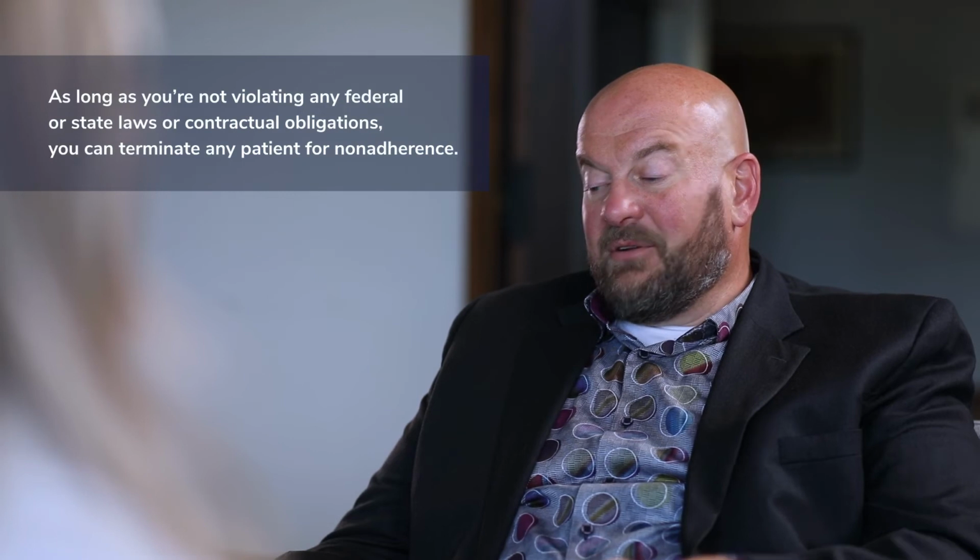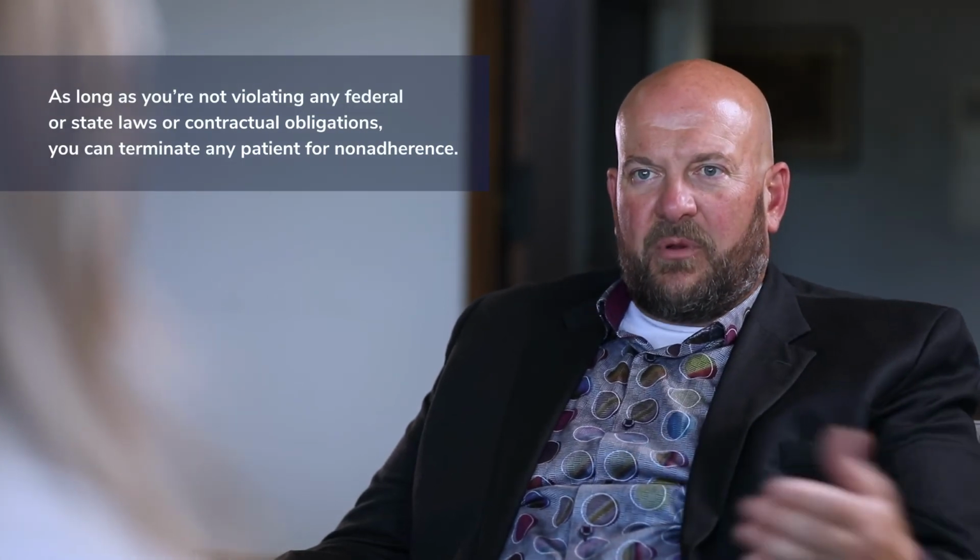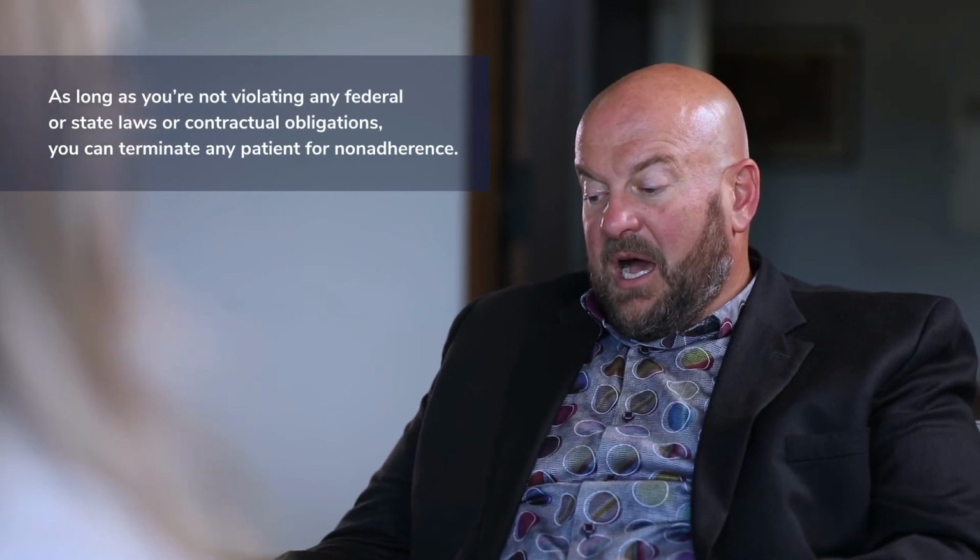First of all, you have the right to terminate any patient who is non-compliant or non-adherent. If you're not seeing eye to eye on treatment plans, then you have the right to terminate that patient from your practice, as long as you're not violating state or federal laws or contractual obligations. You need to remember that a patient's non-adherence, even if you have a discussion with a patient about the fact that their oral hygiene is lacking or that they're not flossing and this is causing issues from a dental standpoint, that doesn't absolve you from potential negligence that could come down the road from that non-adherence or non-compliance.